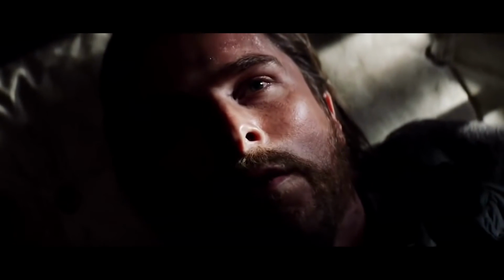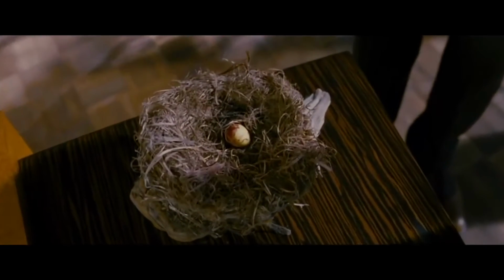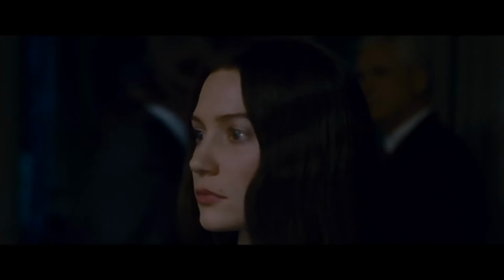Nolan transitions using fade-ins and fade-outs, smash cuts, and match cuts. Fade-ins and fade-outs are just that. You fade into one scene and out the other.